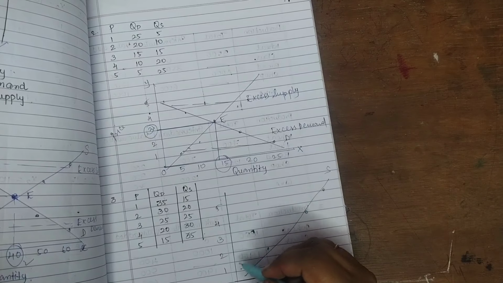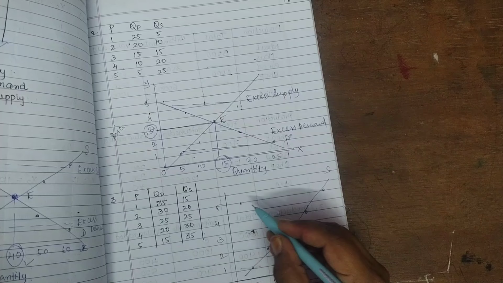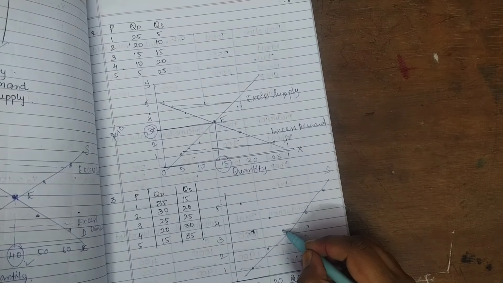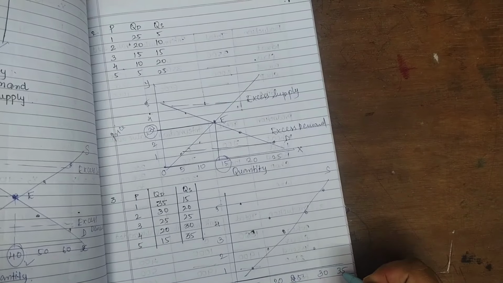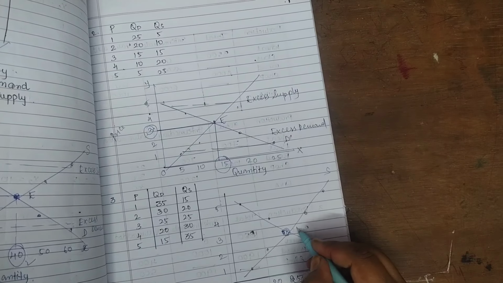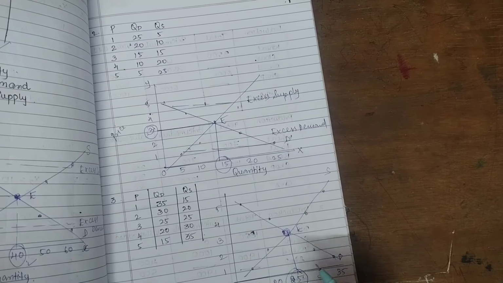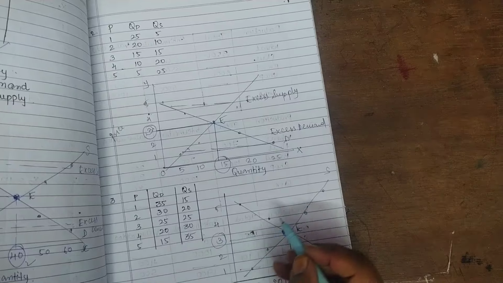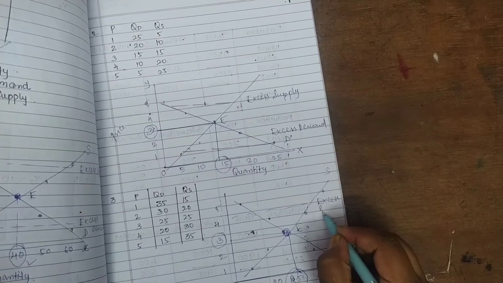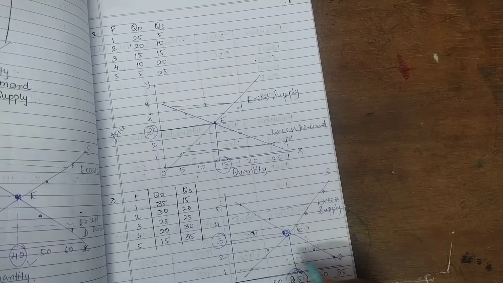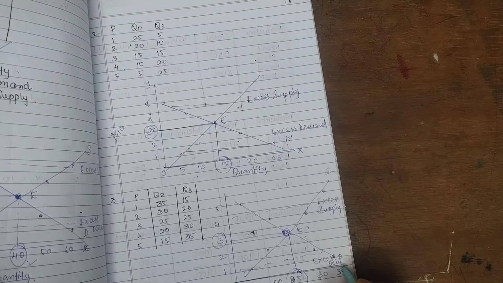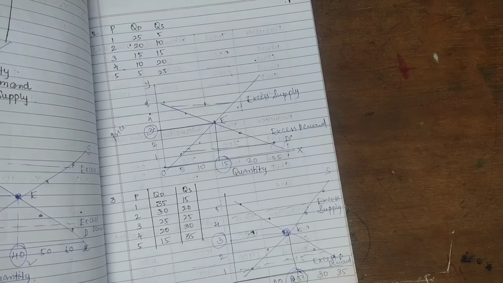After that, 5 is equal to 15, 4 is equal to 20, 3 is equal to 25, 2 is equal to 30, 1 is equal to 35. So this is your demand curve. So this is your equilibrium point, this is your equilibrium quantity, this is your equilibrium price, this is your excess supply, and this is your excess demand.